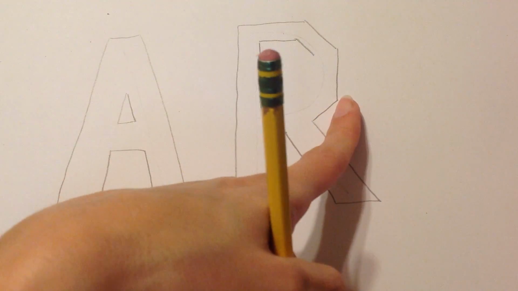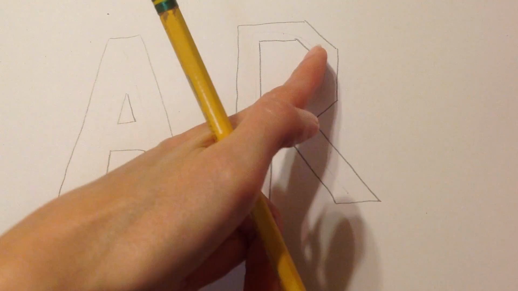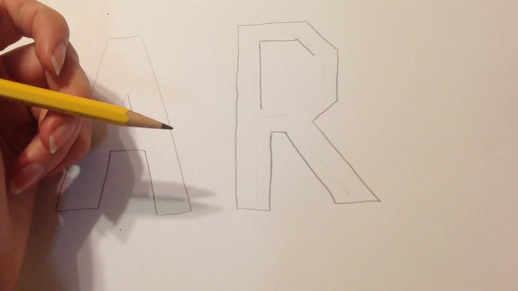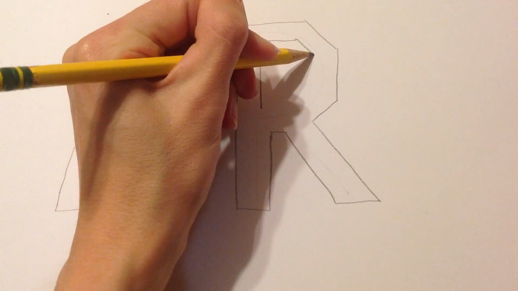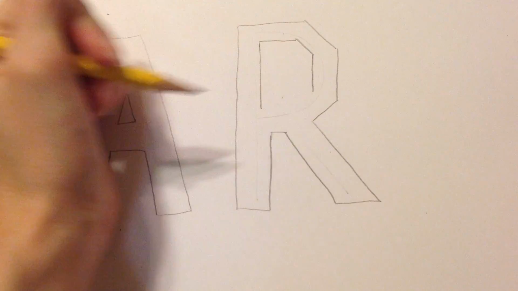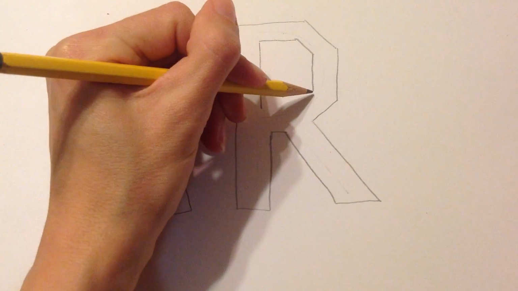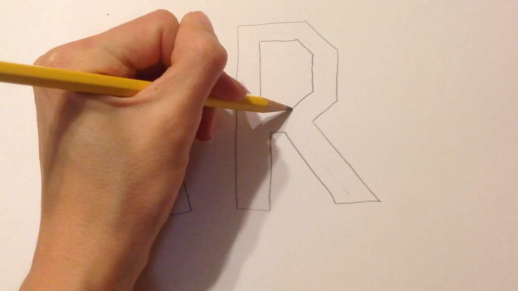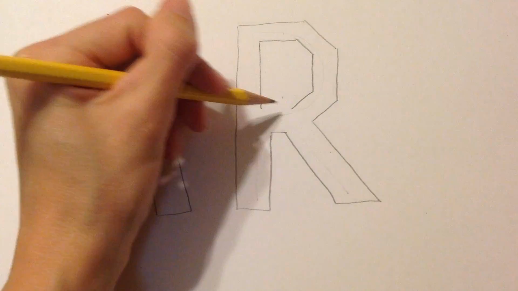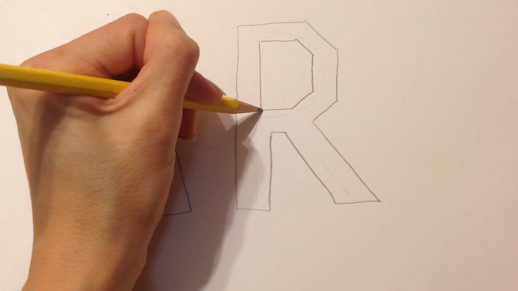Notice I'm not touching the lines on the outside. I keep my space. Vertical. Diagonal. And then connect it with a horizontal line at the bottom.